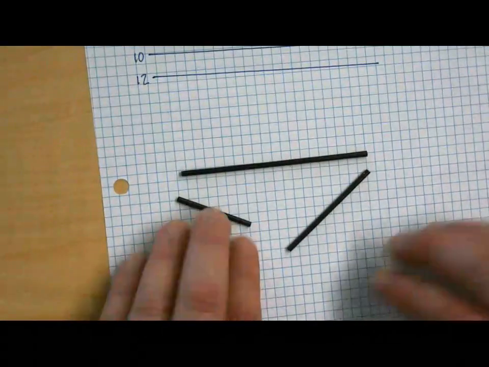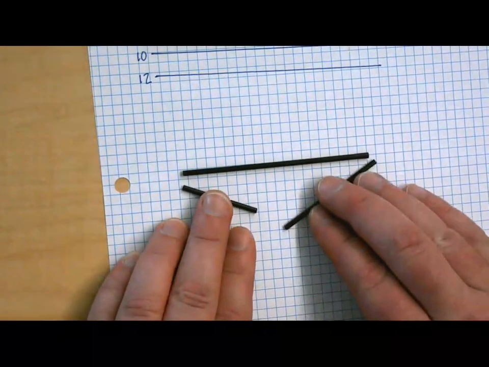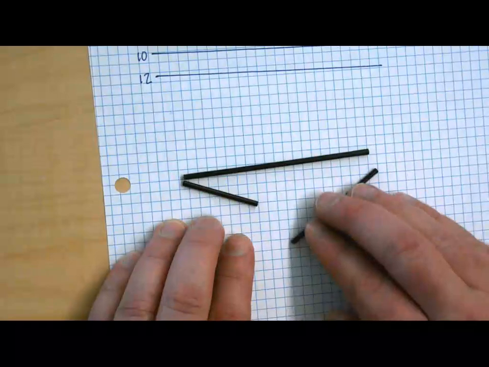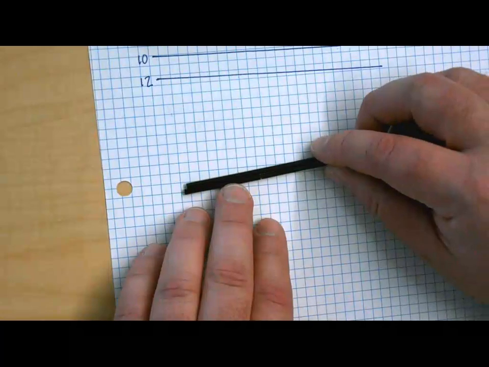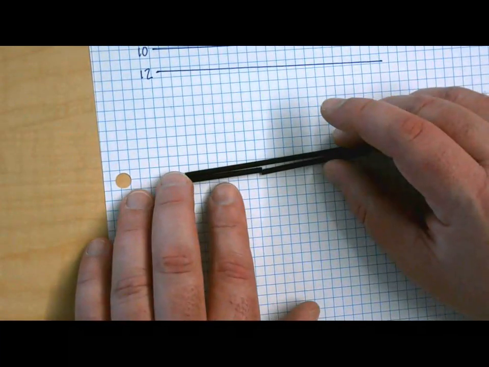One of your groups has suggested 4, 6, and 10. Has anybody else tried this yet? We're trying to decide whether this makes a triangle or not. 4, 6, and 10. Is that a triangle?